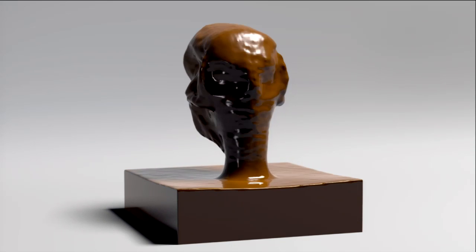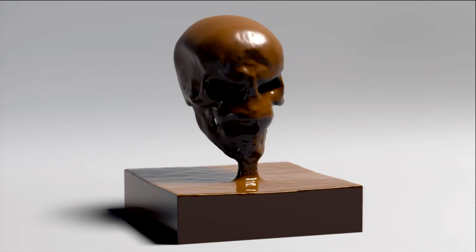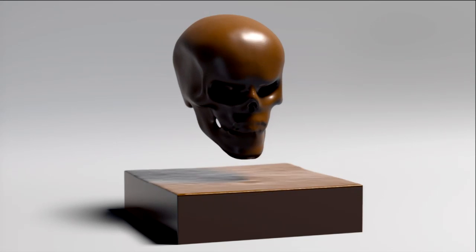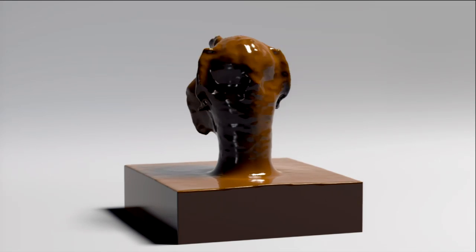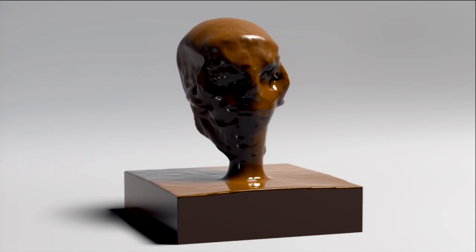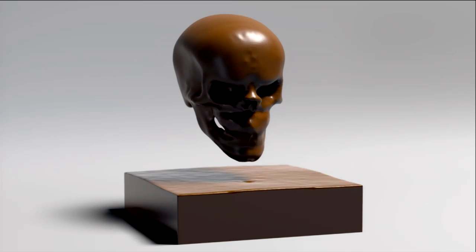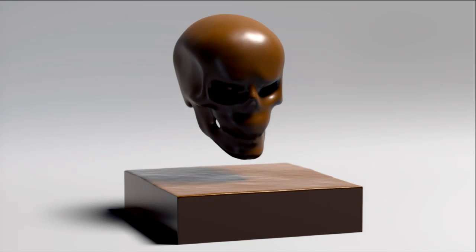And here's just another example, again, of something that you see a lot in commercial works. This time you can see that nice rippling effect on the surface of this chocolate skull, where the fluid still stays alive, right? We're not just constraining the position or something like that. It's still fully alive, fully able to form and flow around the object to create this interesting surface.